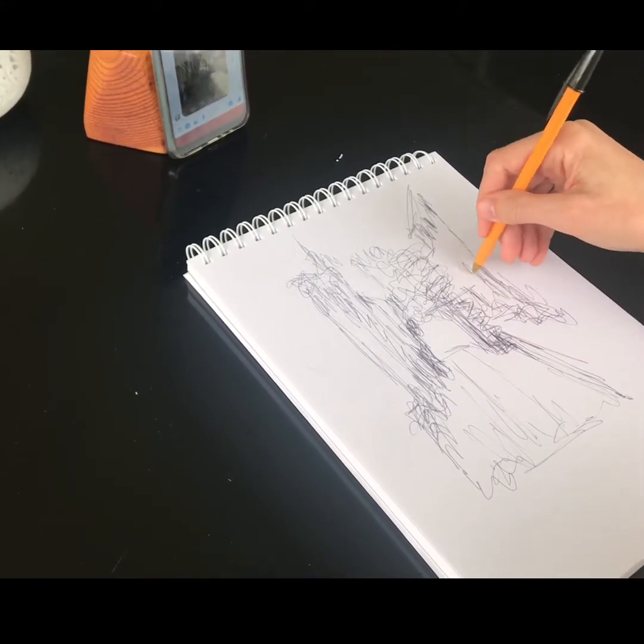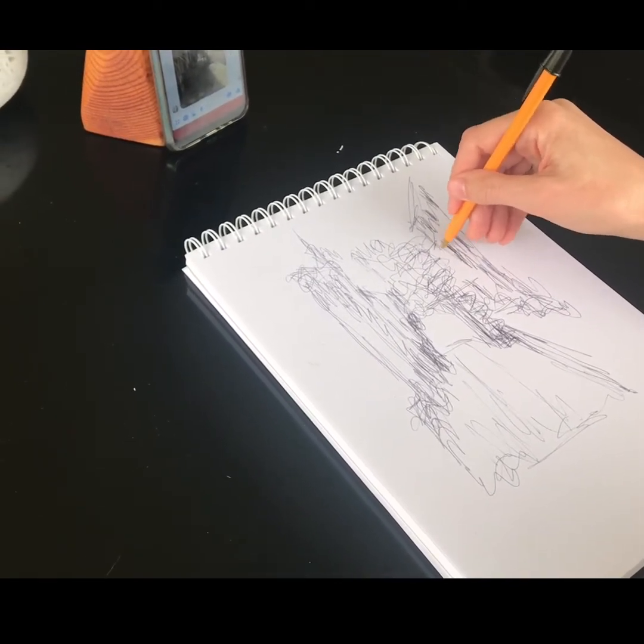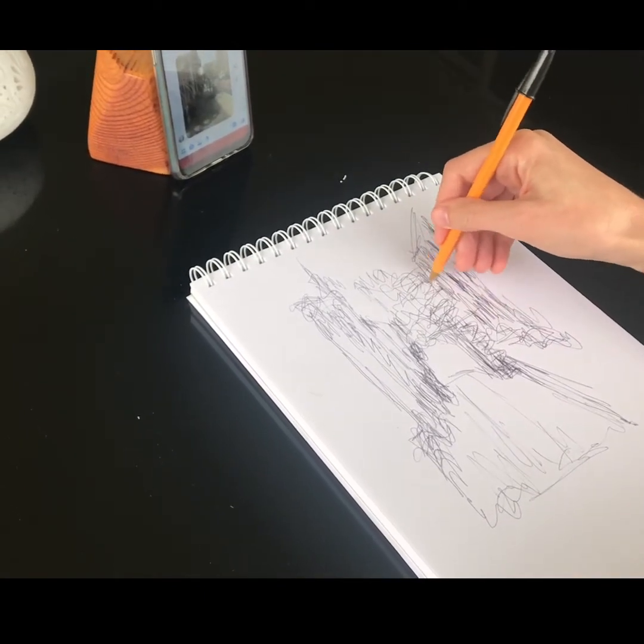And I quite like this building here. I don't know what it's called, with all the little archways. It's quite interesting.